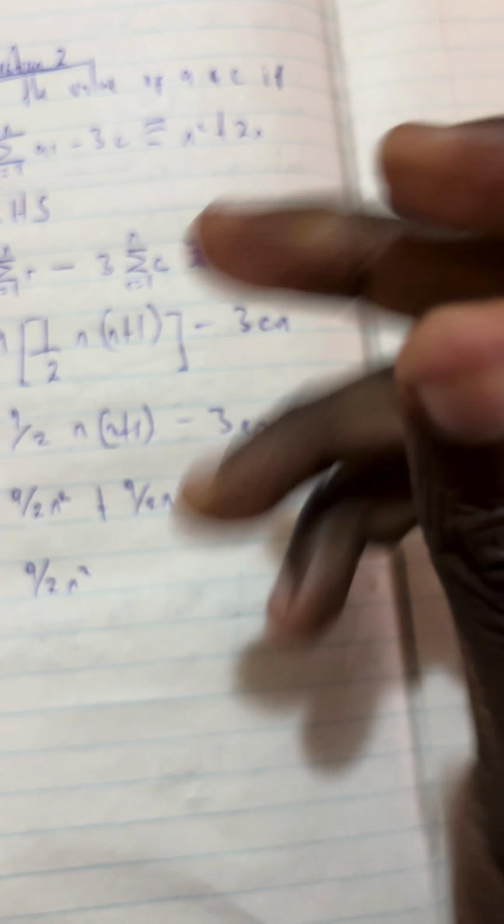For A over 2 n squared we compare with n squared, so A over 2 is equal to 1, the n squared coefficient. I hope you get the point there, because that's the idea.